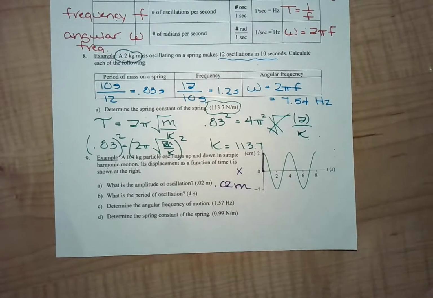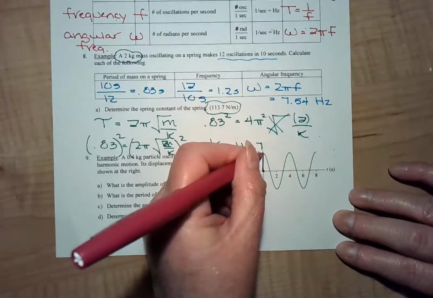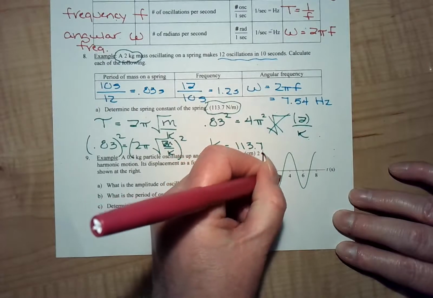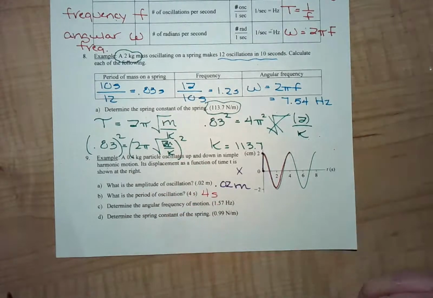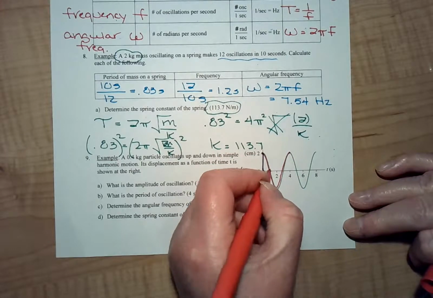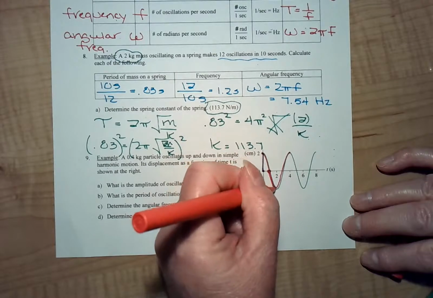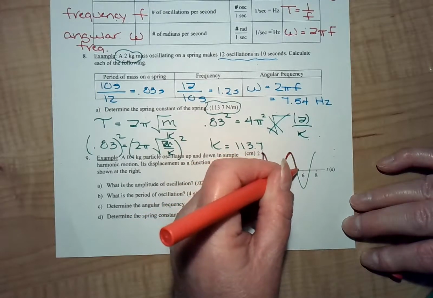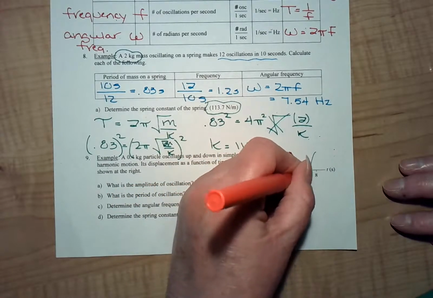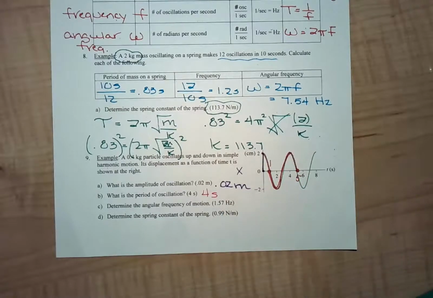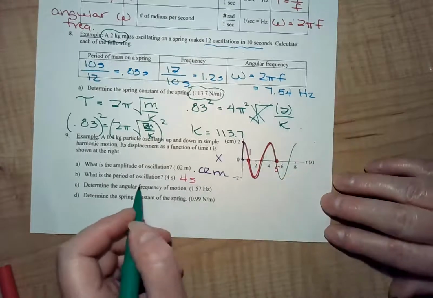The period is the time it takes for a complete boing. So I could say that it starts at the top, and how long does it take to get back up to the top? 4 seconds. Other people like to look at an oscillation, and sometimes they like to start at the x-axis and say that I have to have a down, and I got to come up, and I got to go back to the x-axis. And that would be like 1 second to 5 seconds, which would still give me a period of 4 seconds. All right, determine the angular frequency of the motion.